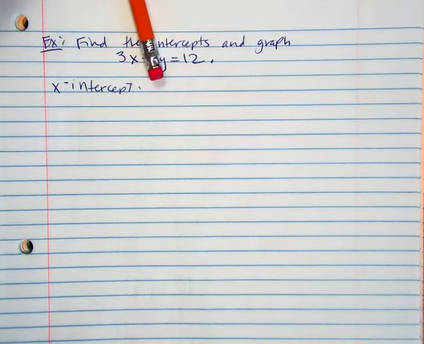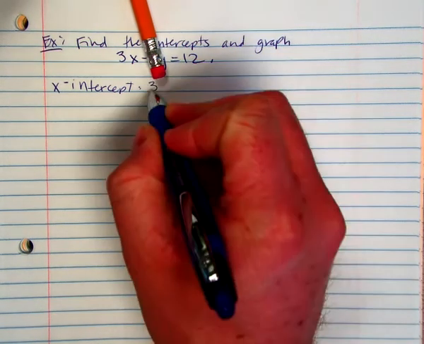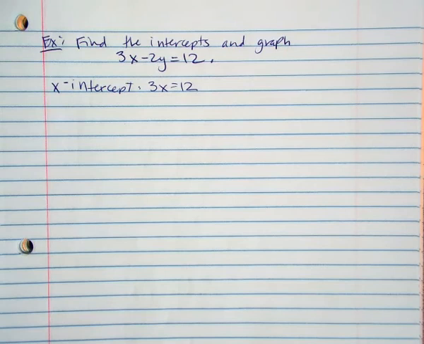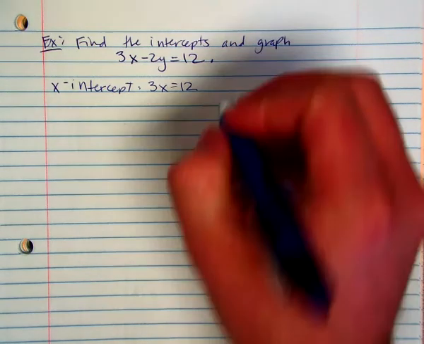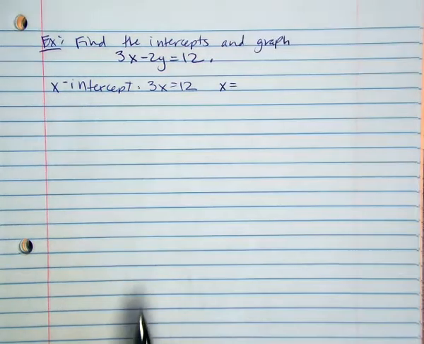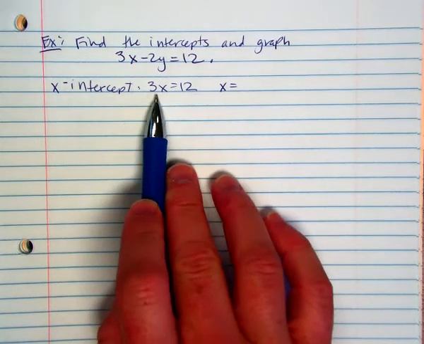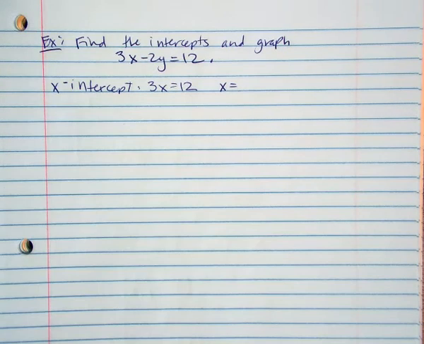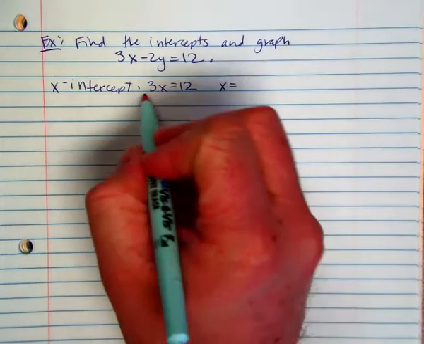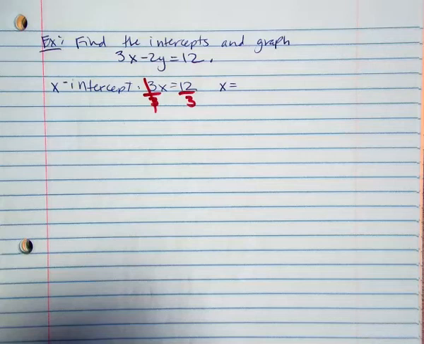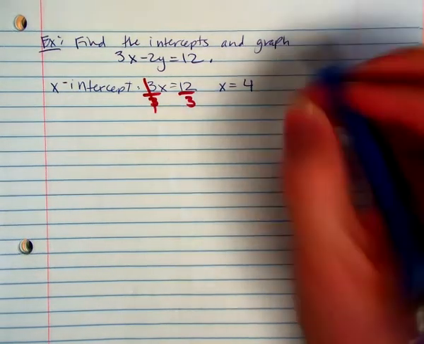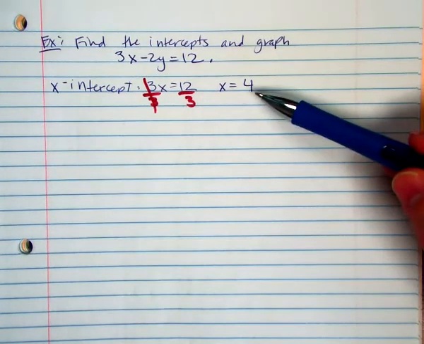So I'm going to cover it up with the end of this pencil. If I got rid of y, I would have an equation that says 3x equals 12. And all I have to do is solve that little equation to find my x-intercept. Someone tell me, if I wanted to solve this one-step equation, 3x equals 12, what would I do to get rid of the 3? Clara? I would divide. So all I have to do here is divide by 3, and I have that x equals 4. That means my x-intercept is positive 4.